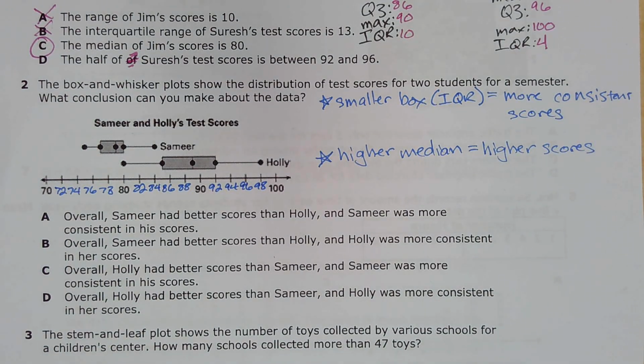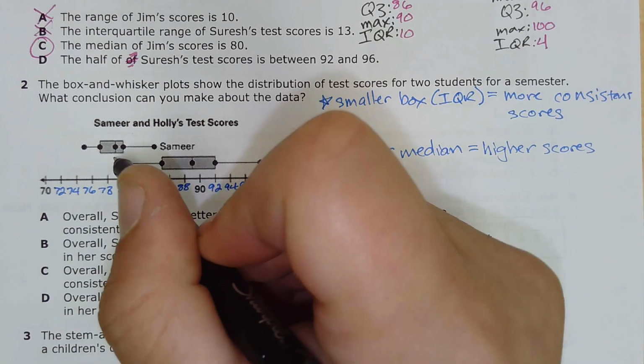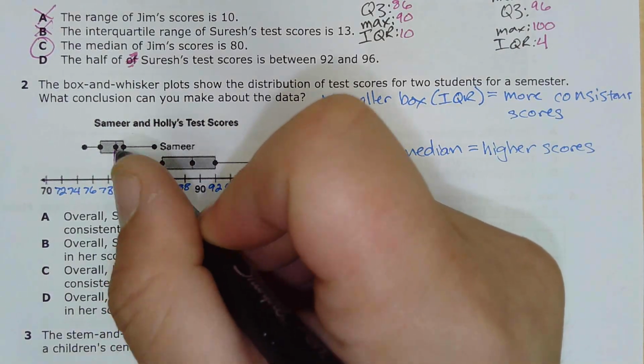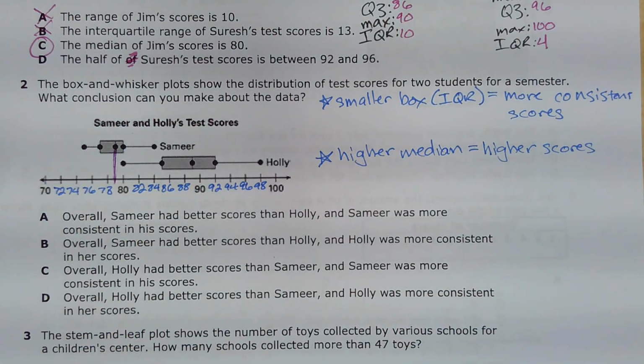Okay, now, here we go. Answer choices. This says, overall, Samir had better scores than Holly, and Samir was more consistent with her scores. Well, if we look at where Samir's median is, his median is right here between 78 and 80.